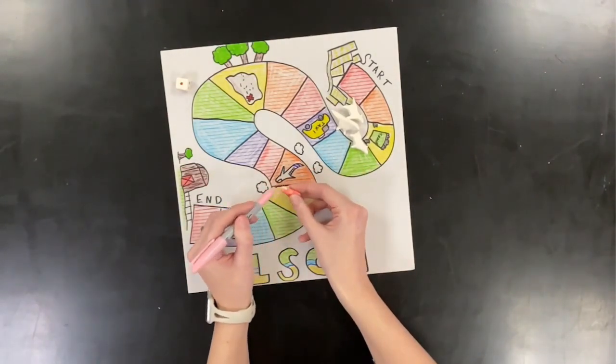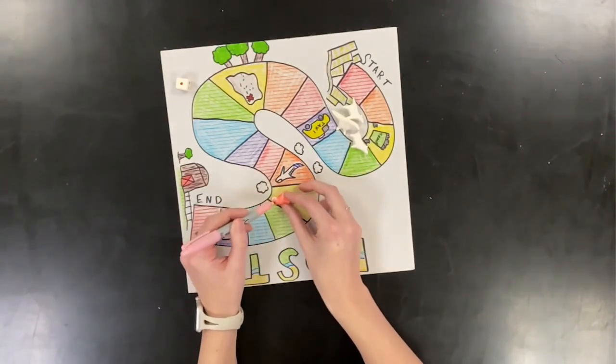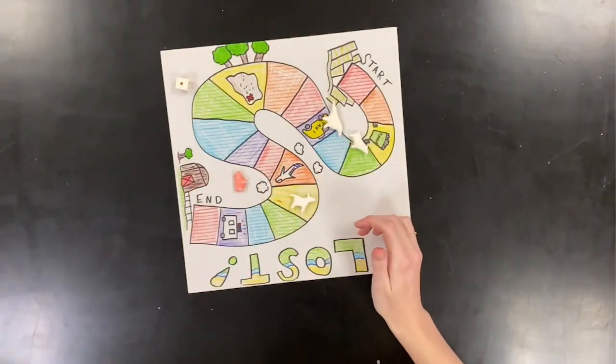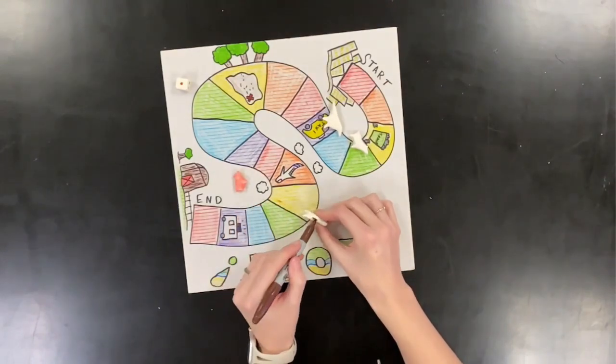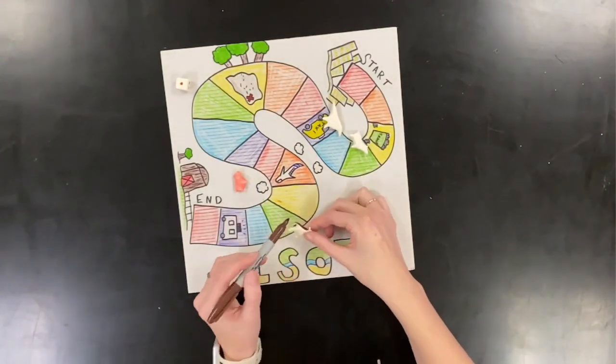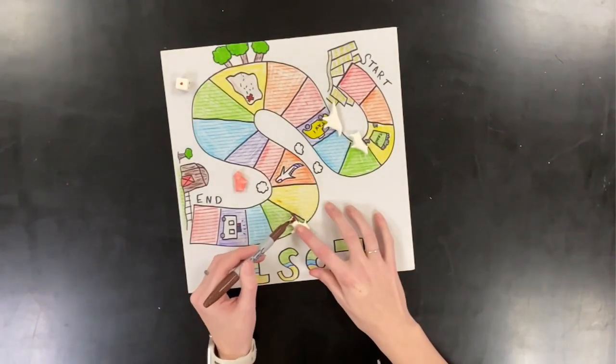So I'm just using my bright Sharpies to color each playing piece. Since mine are animals, they're all going to look a little different. Coloring them first with the base color, letting them dry for a few seconds, and then I'll go back in and add a few eyeballs to each playing piece.